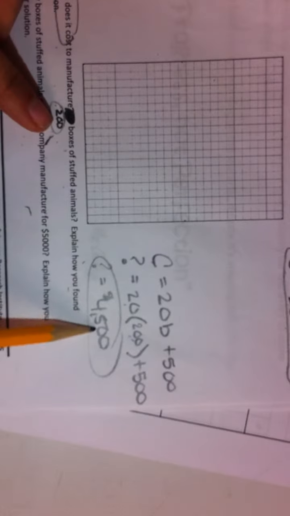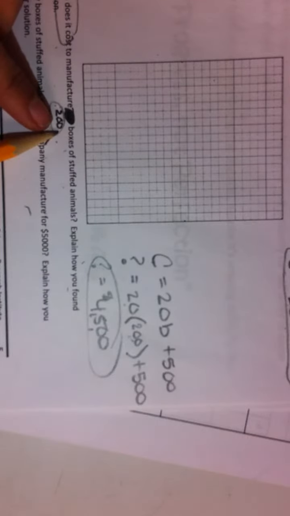Your cost is equal to 20 times 200, which is 4,000, plus the $500 setup fee, so you've got $4,500. You want to make sure you stop and add your dollar sign and make sure you stay in the problem. This isn't 4,500 boxes, this is $4,500. Does it make sense that 200 boxes would cost me about $4,500? Yeah, absolutely. It's $500 just to set it up, and $20 a box, so it's going to be pretty high.